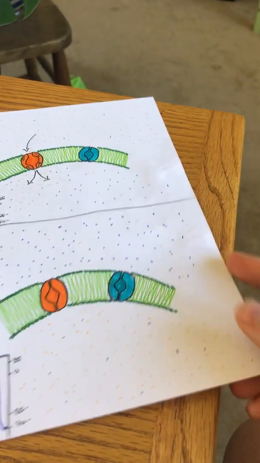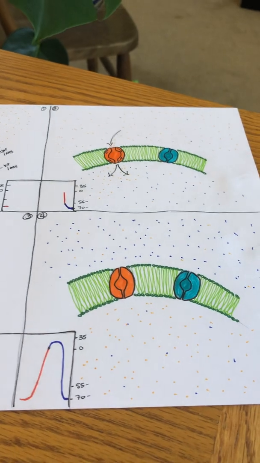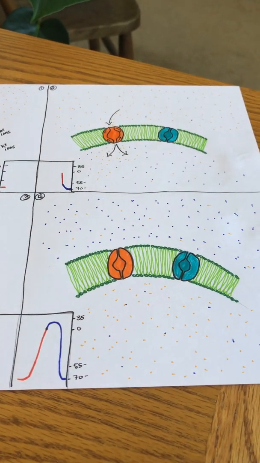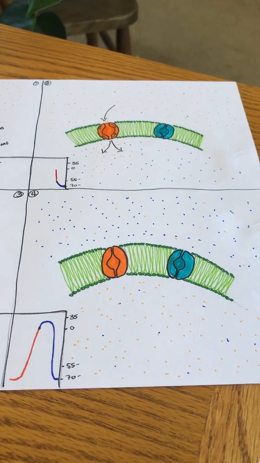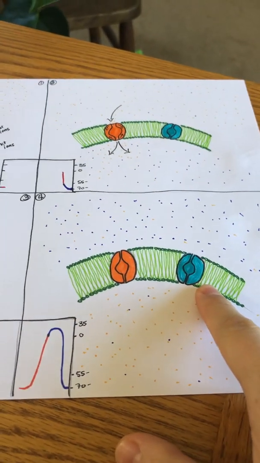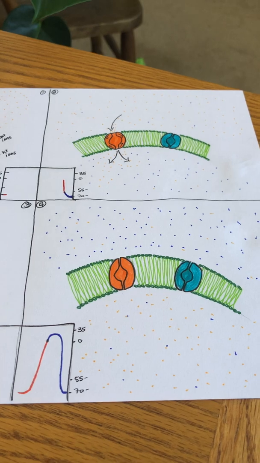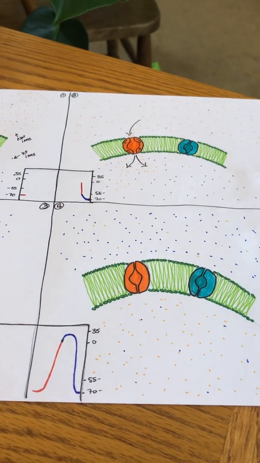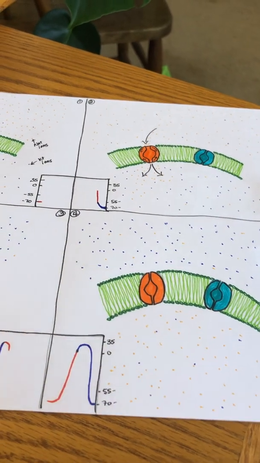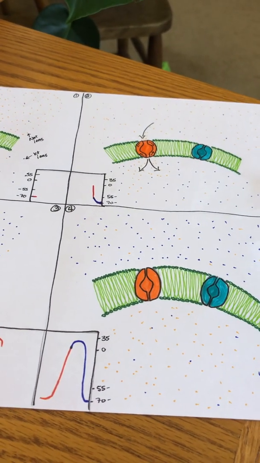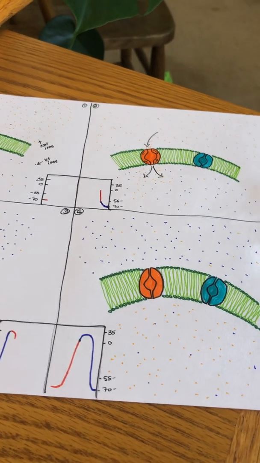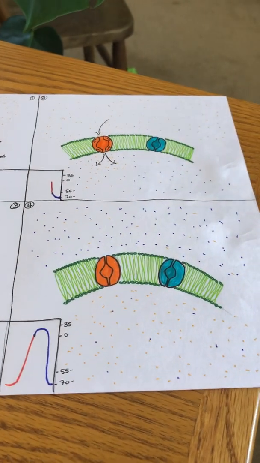When the ICF reaches negative 70 millivolts again, the potassium gates then close. Once both potassium and sodium gates close, the pumps can then restore the cations back to their original locations. This allows the membrane to recover so that it can start all over again.